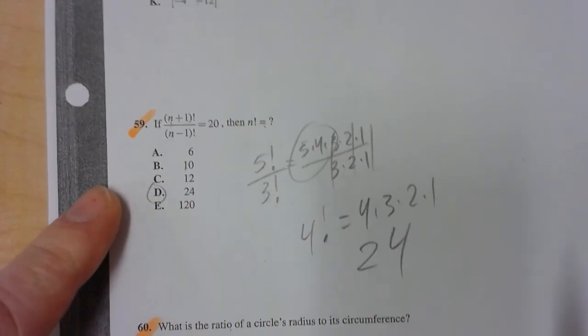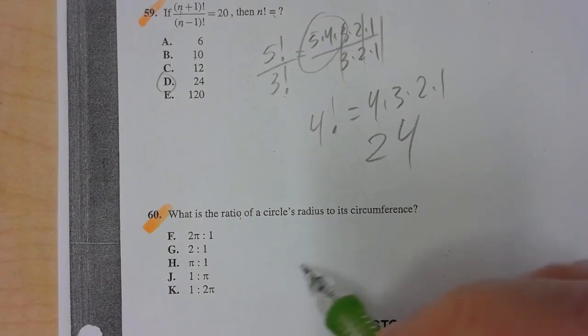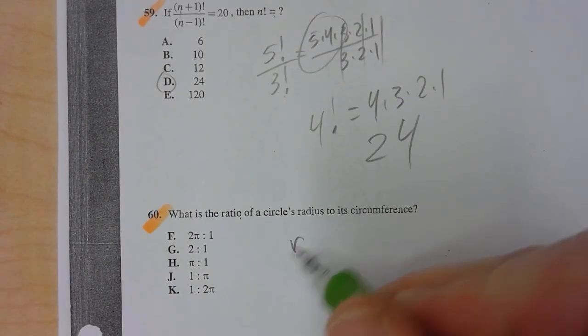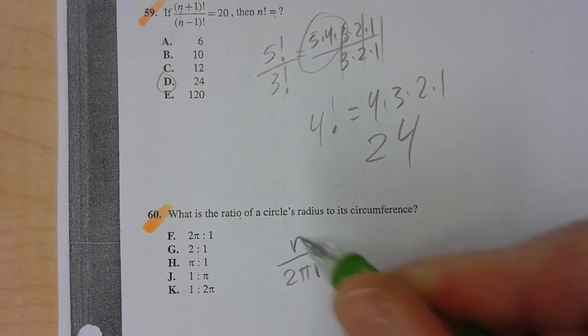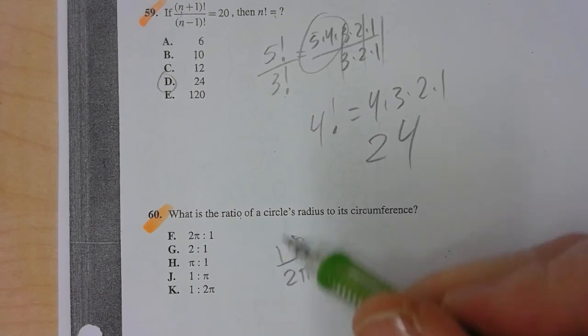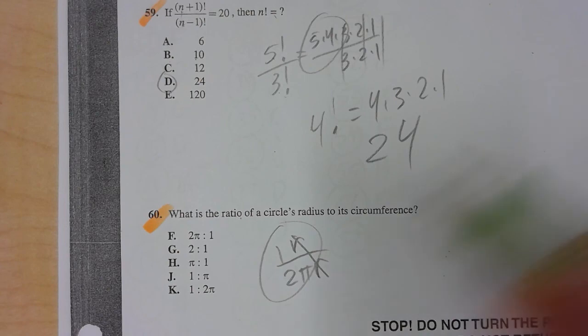Answer D. They want to know the ratio of a radius to the circumference. They cancel out. You get a 1 on the top. It's 1 over 2 pi. Answer K.